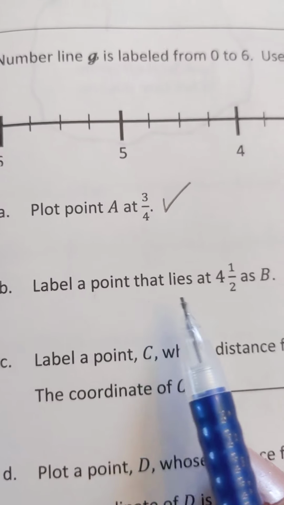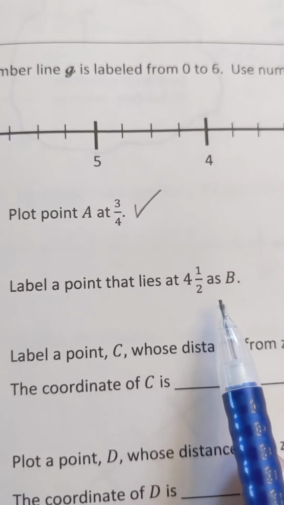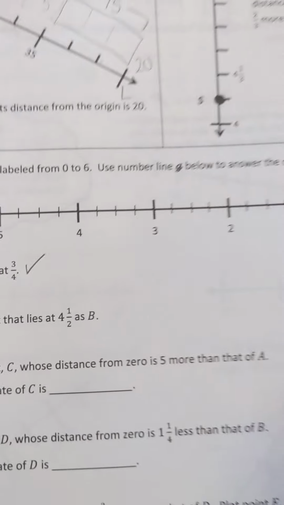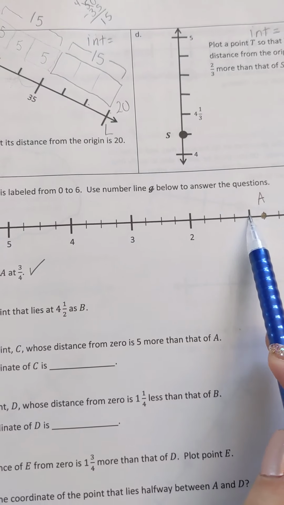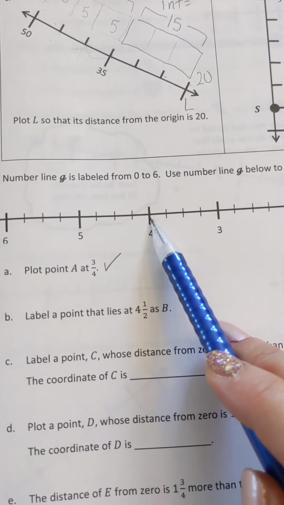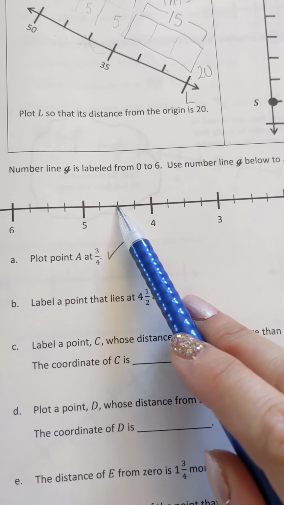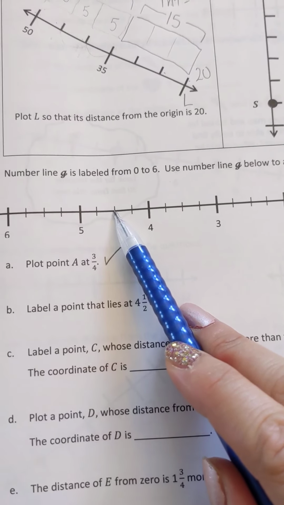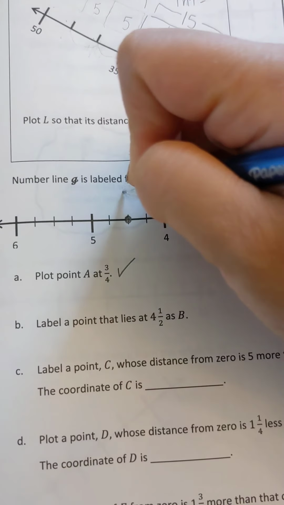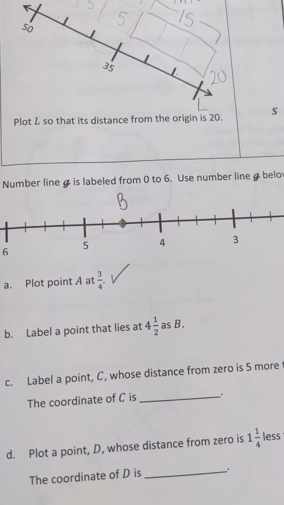Part B, label a point that lies at 4/2 as B. So we need to find 4 wholes. So 1, 2, 3, 4. And then 1/2. So 1/4, 2/4. 2/4, if we reduce it, is the same as 1/2. So we'll put it right between the 5 and the 4.